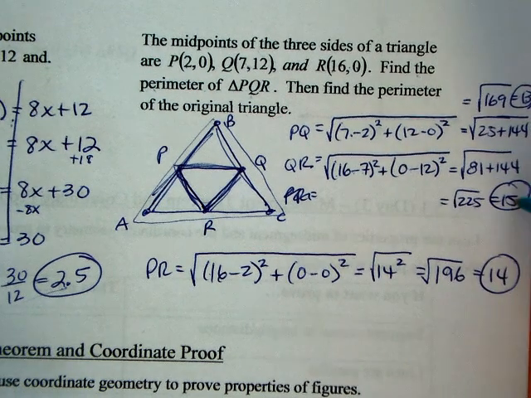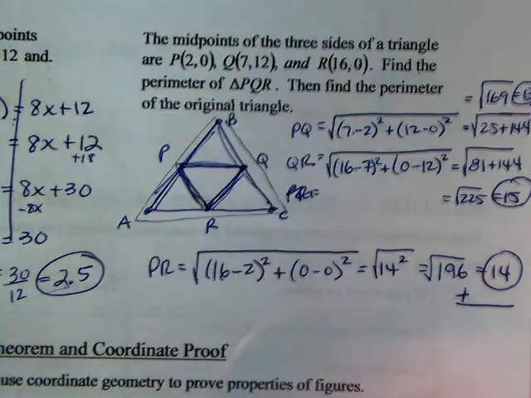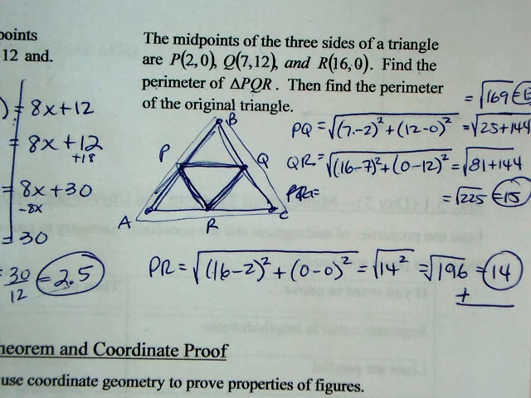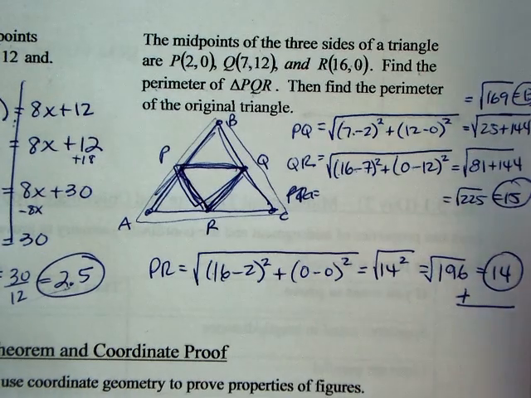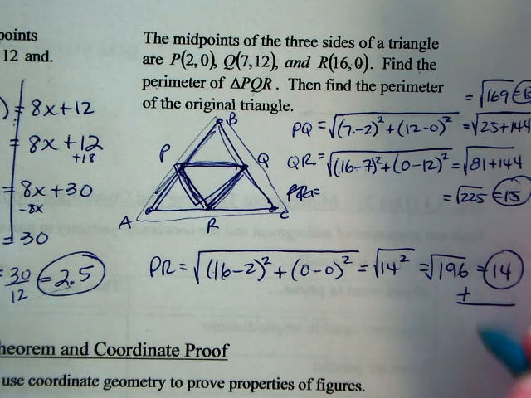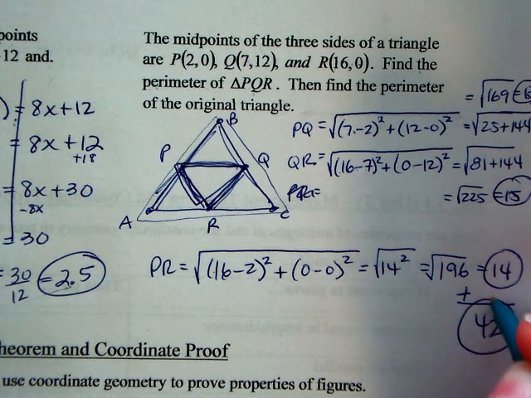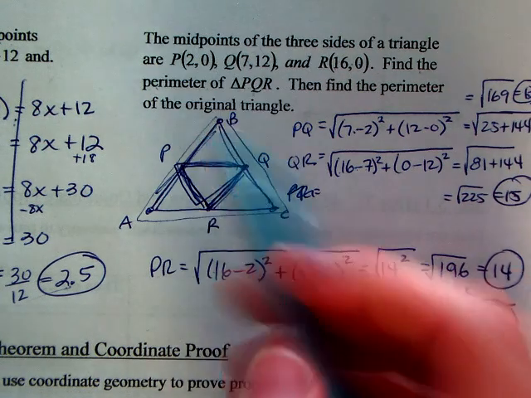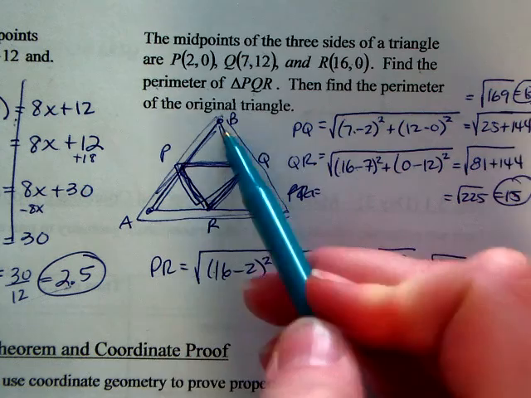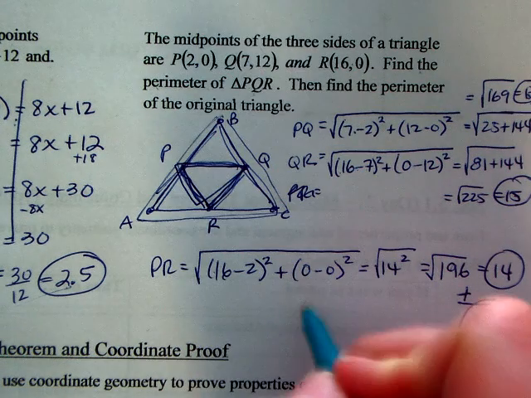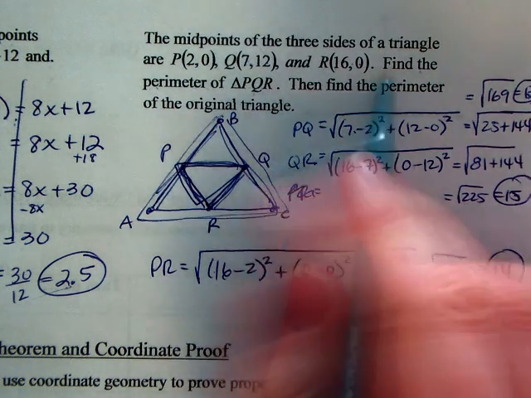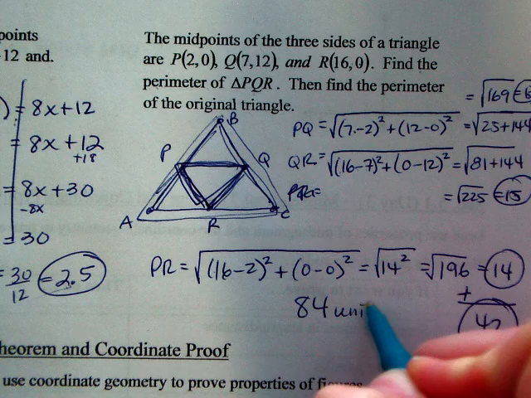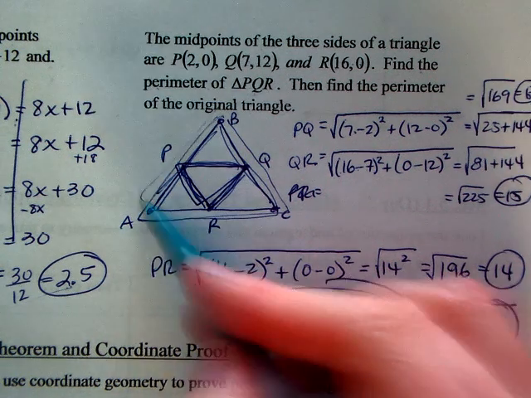So I've got a 13, a 15, and a 14. I'm going to add those together. Those are my 3 sides of the triangle, and I was supposed to find perimeter, which means all the way around. Adding up the 3 side lengths, I get 42. That's my mid-segments, and I want to find the perimeter of the big triangle, so I'm just going to times that by 2. So I'm going to get 84. It doesn't say inches or anything, so we'll just say units. That's the perimeter of the original triangle.